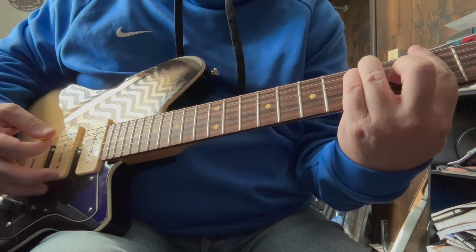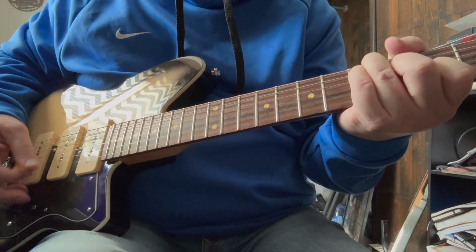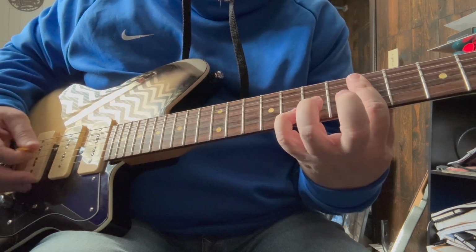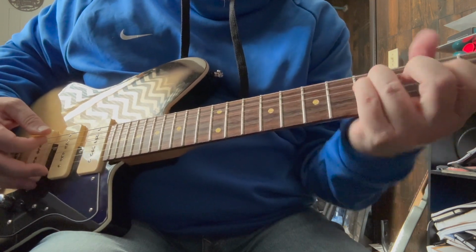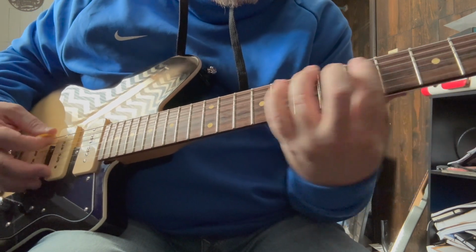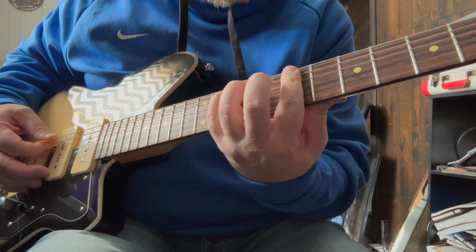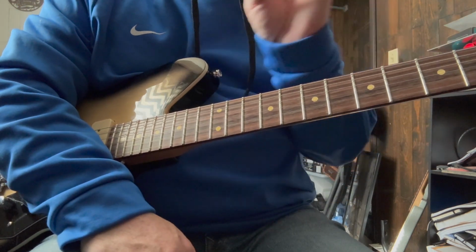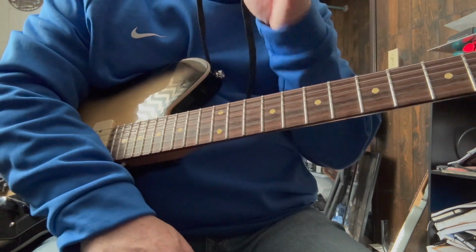So we get more creative because those are all G's, but because we understand how the chords are built, we can move things around.